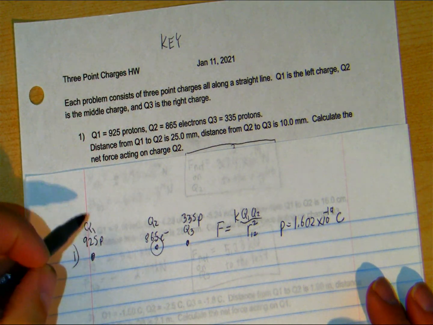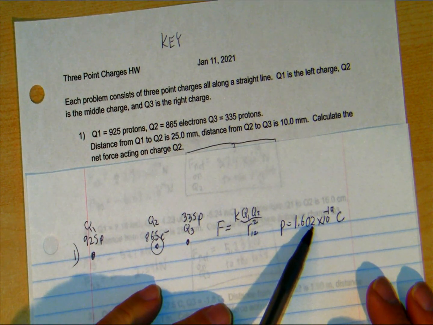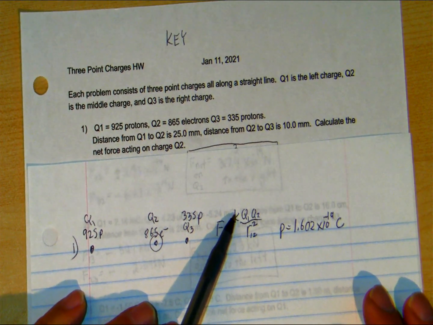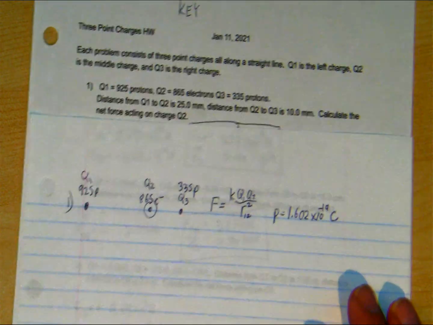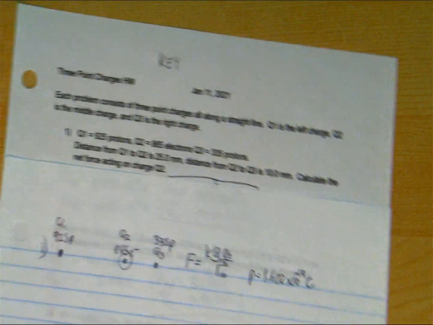I'm going to do that on my calculator just as I enter the numbers, since I've already stored this number in my calculator memory. I've also stored this number in my calculator memory. So it becomes a little bit easier.